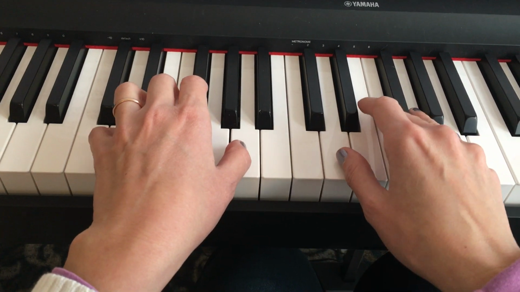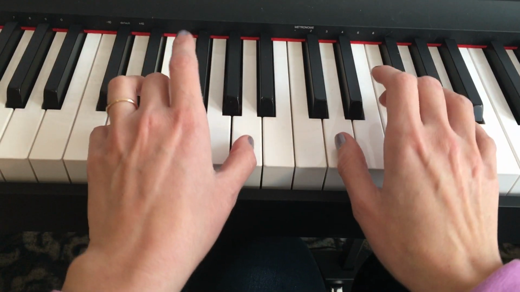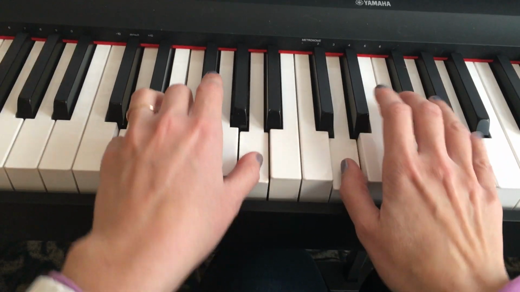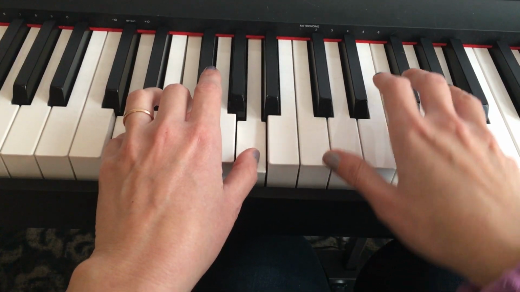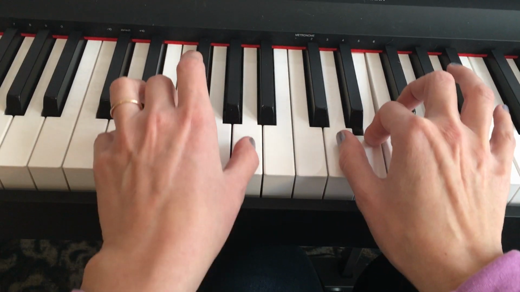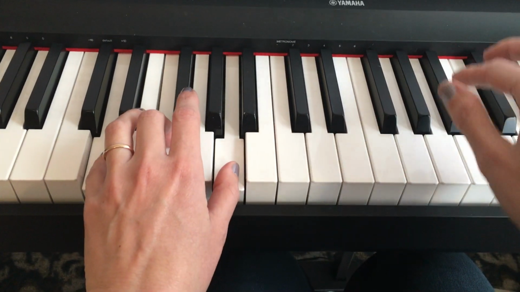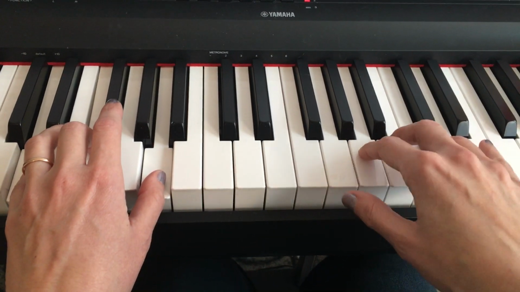Then at measure 5, we start with the melody. So let's count: 1, 2, 3. 1, 2, 3. 1, 2, 3. 1, 2, 3. 1, 2, 3. 1. And then your hand moves to the A note.